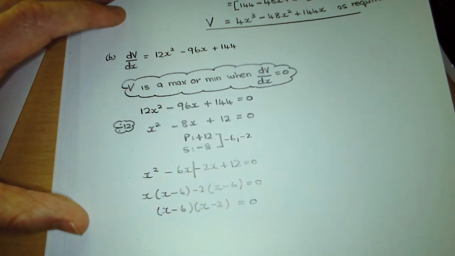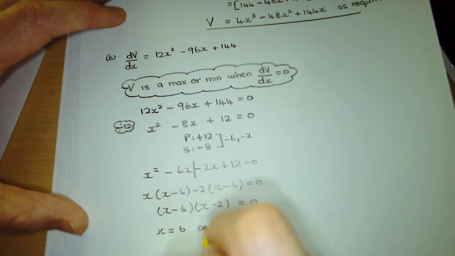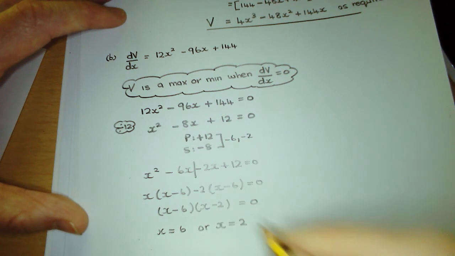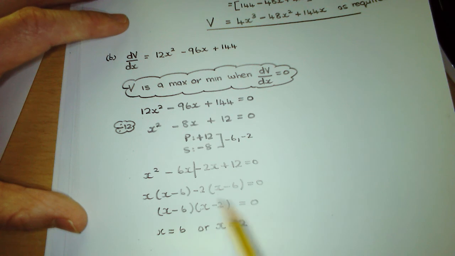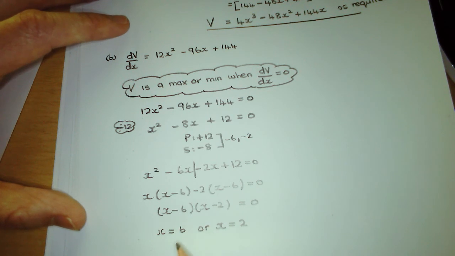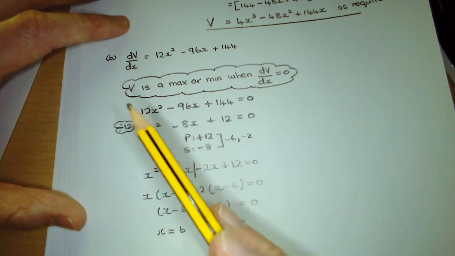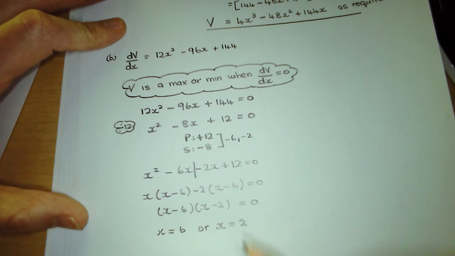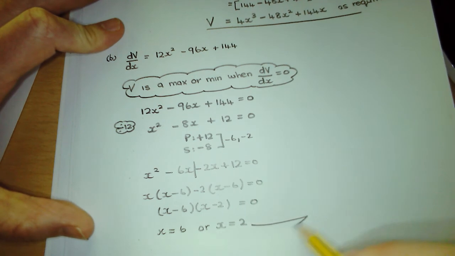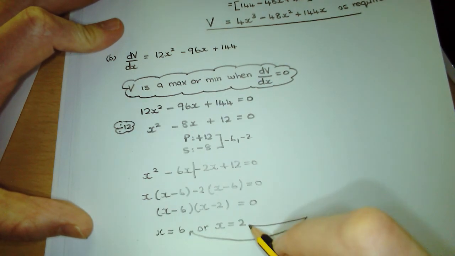So we've got a product of two brackets equals 0. So the first one could be 0, which means x equals 6. Or the second bracket could be 0, which means x equals 2. So what we've done is we've actually got two critical values here. The reason there are two critical values is because one of them will make v a maximum and the other one will make v a minimum. Now we're looking for the value that makes v a maximum. So we have two critical values for the other variable.